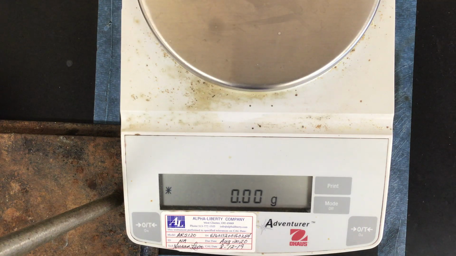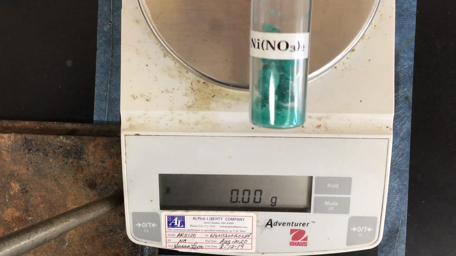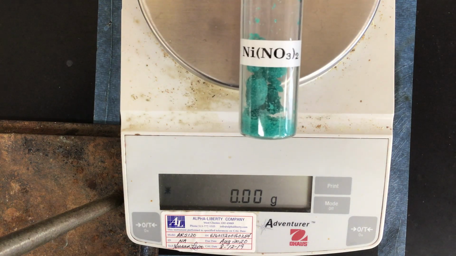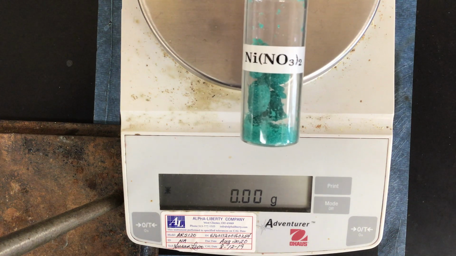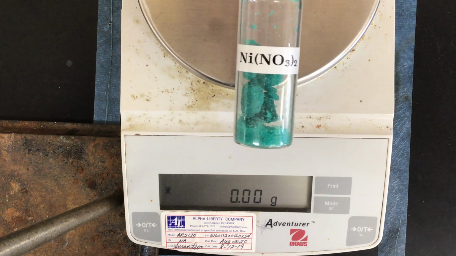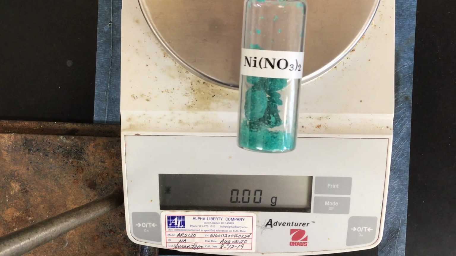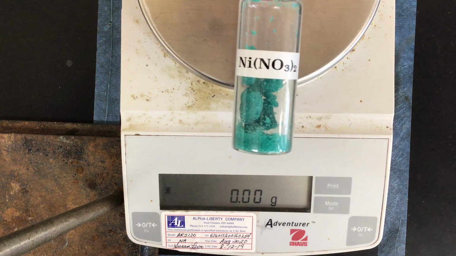Again, we're going to go through these in no particular order. So here's the first sample that I'm going to show you. The formula for it is Ni(NO3)2. So record that and try to match it up with the appropriate name in your data table.